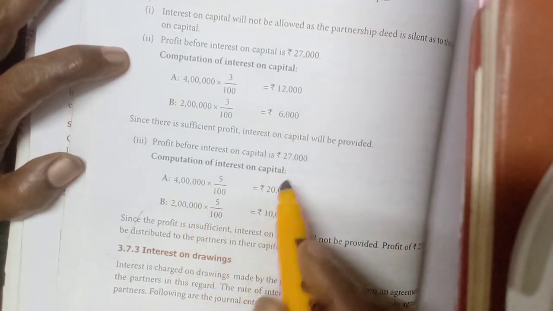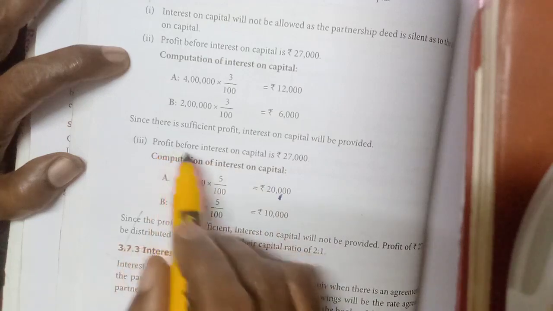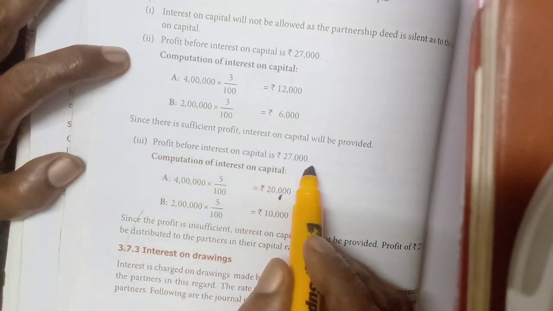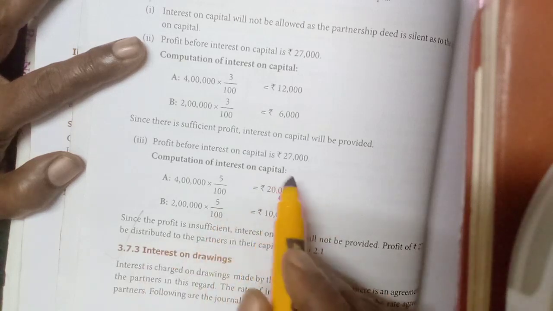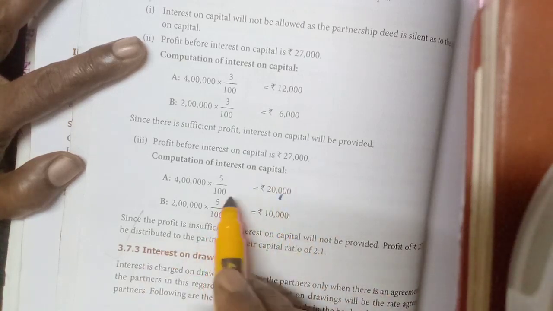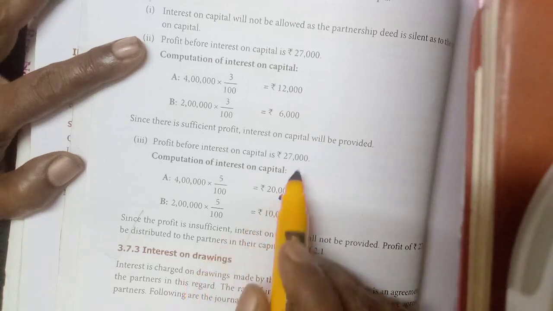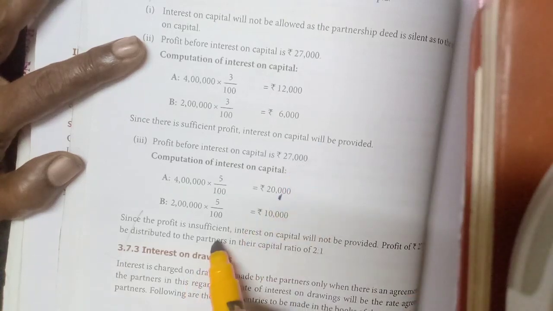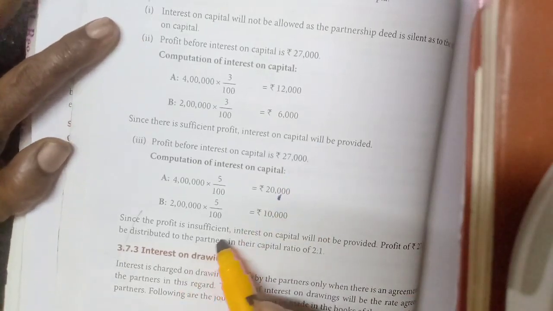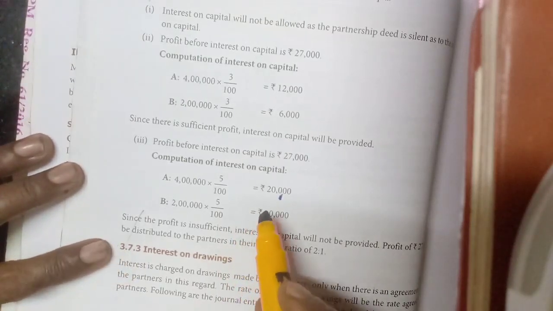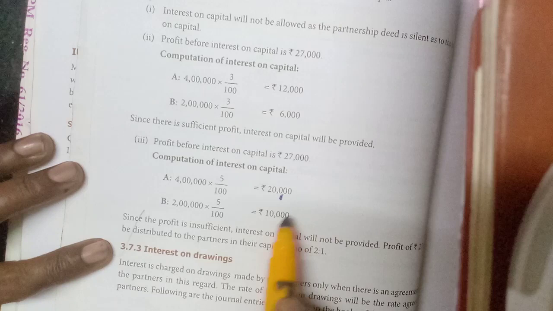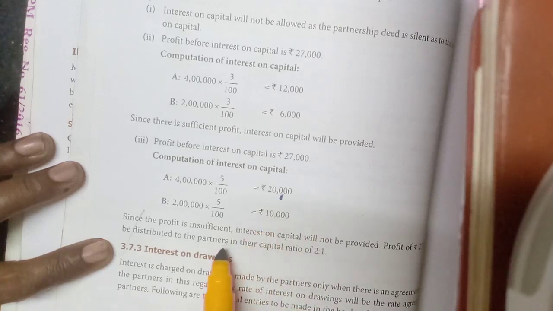20,000 plus 10,000, 30,000 coming, but profit before interest on capital is 27,000. Now we cannot provide this interest on capital because here is insufficient profit. There in the interest on capital we have studied, if there is insufficient profit, no interest on capital will be provided.